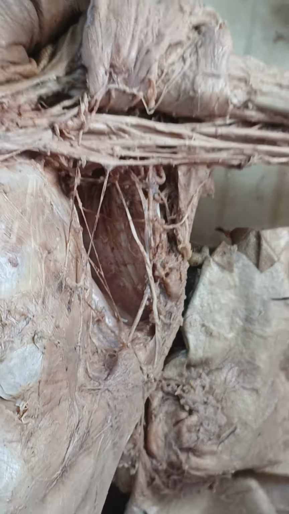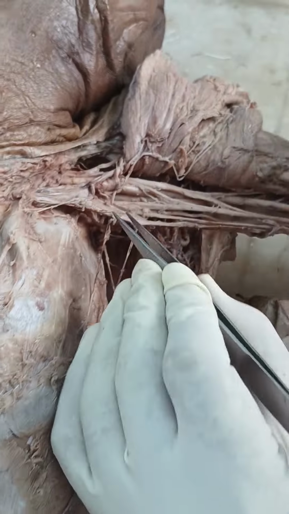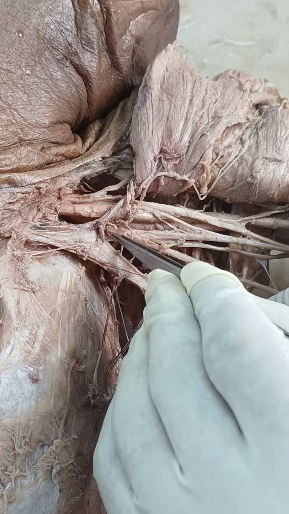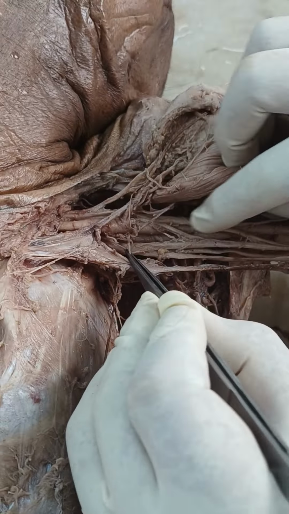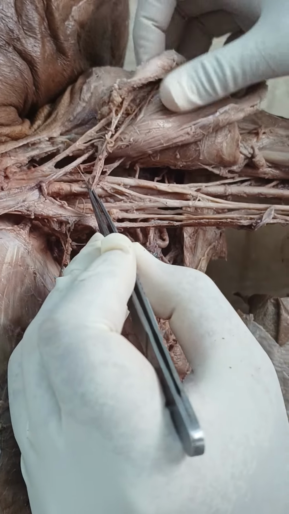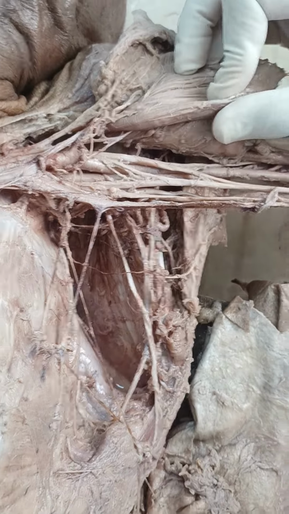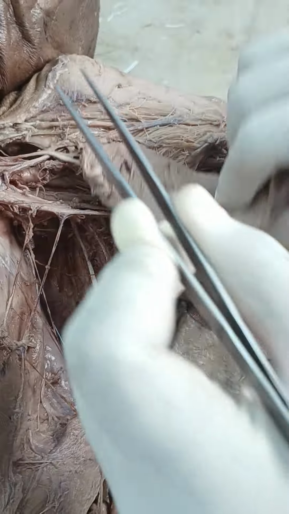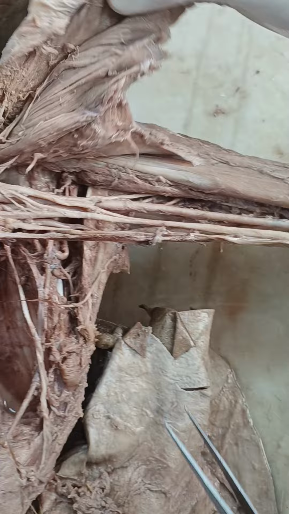The second part of the axillary artery gives two branches. Here you can see the artery which goes on the lateral wall of the thorax. It is called the lateral thoracic artery. This is the other branch of the axillary artery, the thoracoacromial artery, and the thoracoacromial artery divides into four branches: pectoral, deltoid, acromial and clavicular branches.